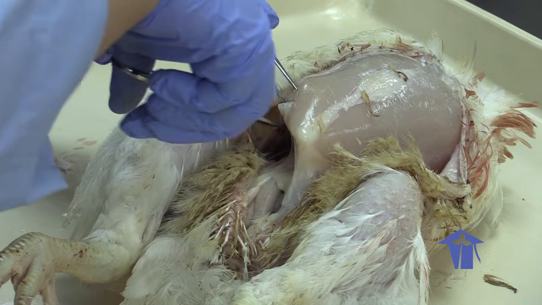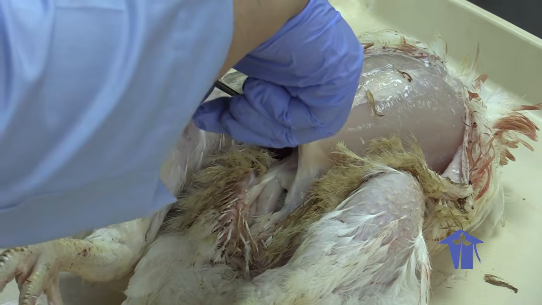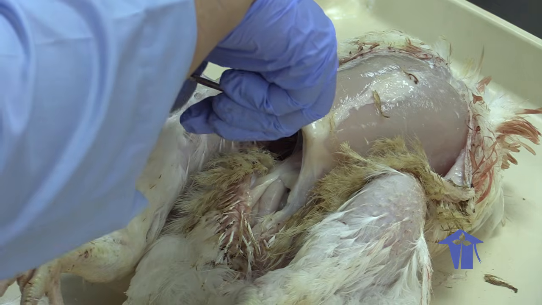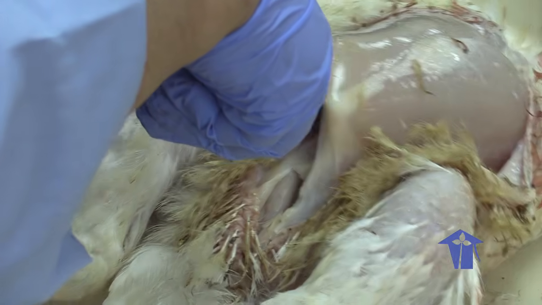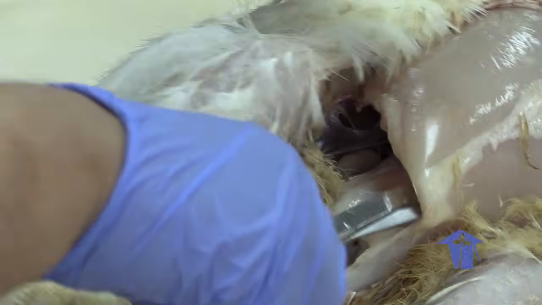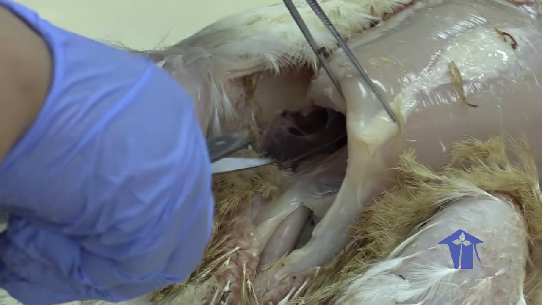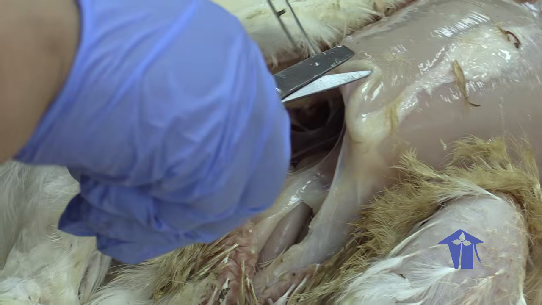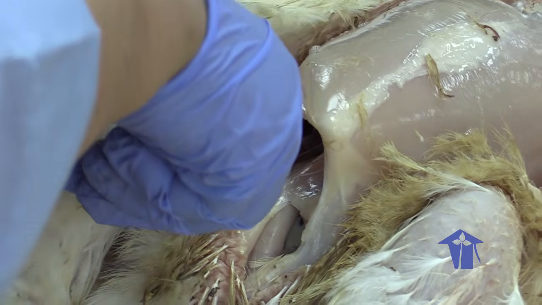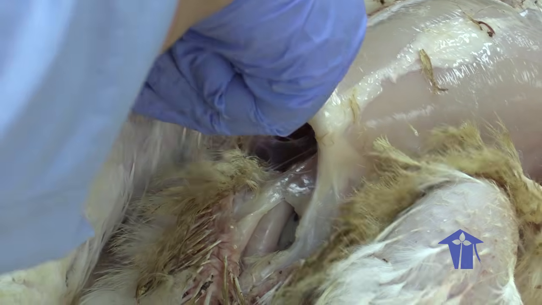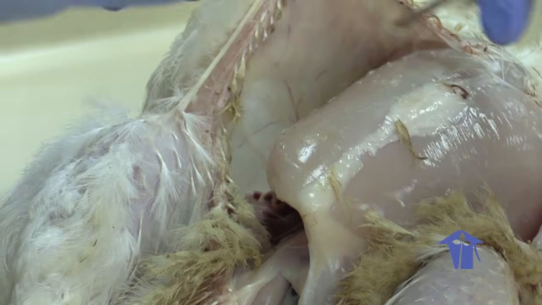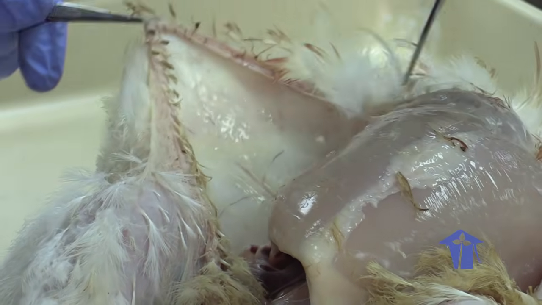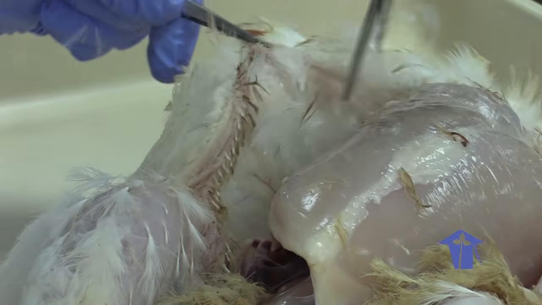So this is where it starts to get a little dicey. These membranous structures that you're seeing here are some of the air sacs being ruptured as I cut. There's no getting around that. Okay. I'm gonna cut open here a little more.